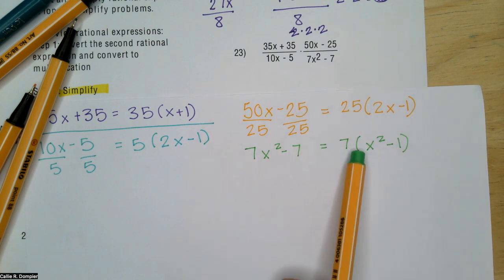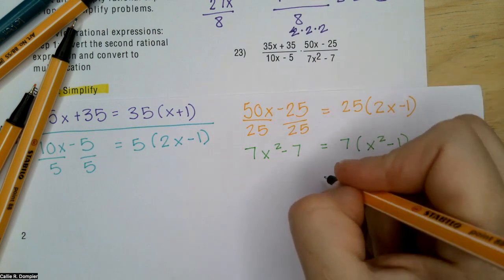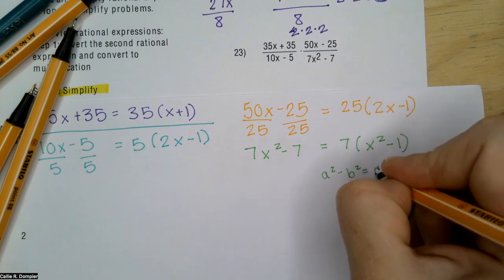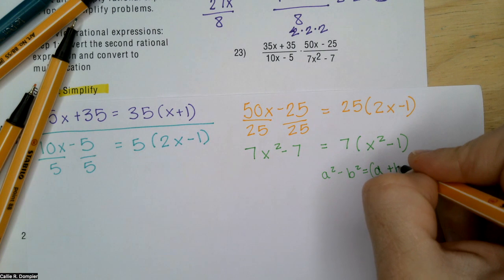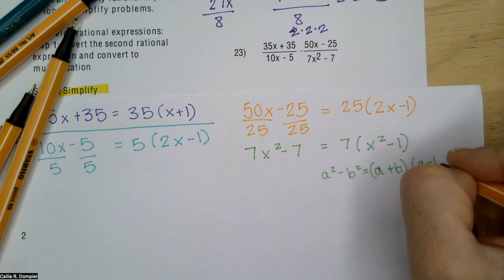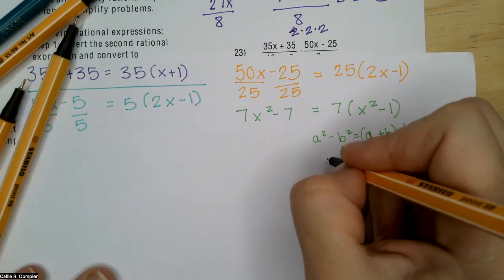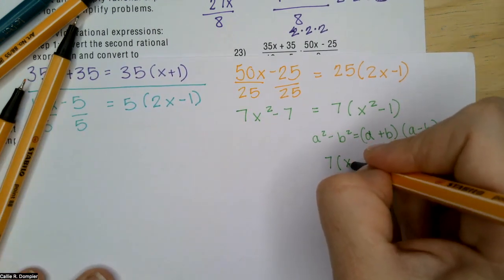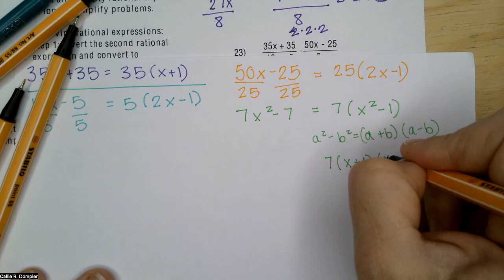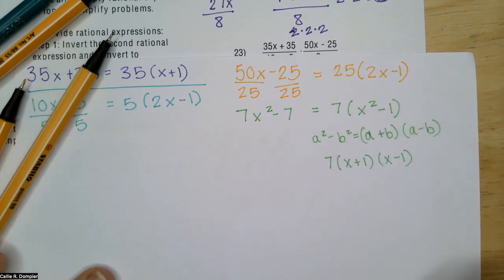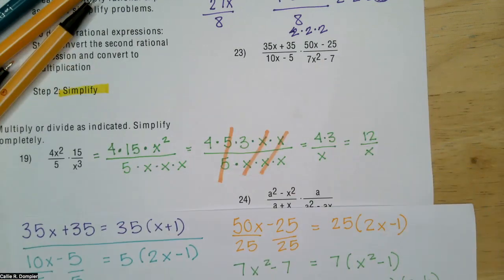This one's not done. X squared minus 1 follows the rule for a squared minus b squared equals a plus b times a minus b. So believe it or not, x squared minus 1 simplifies to x plus 1 times x minus 1, because it follows the a squared minus b squared rule. All right, so let's put all of those together.